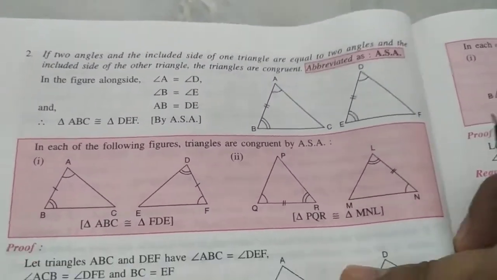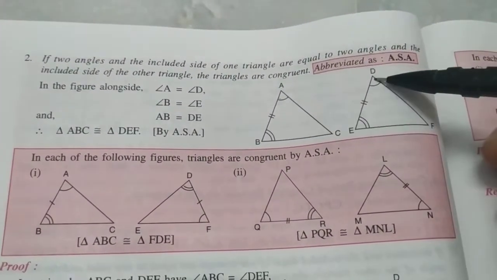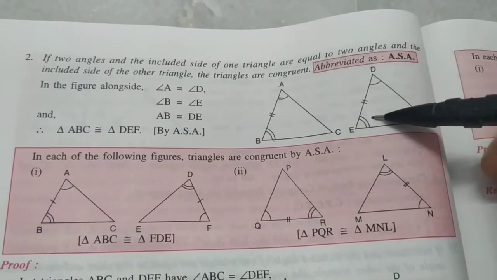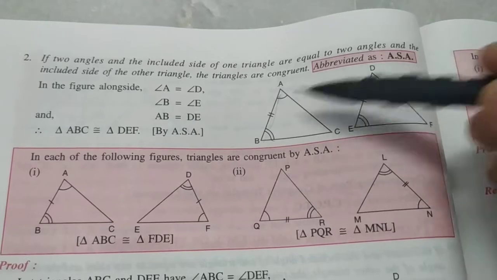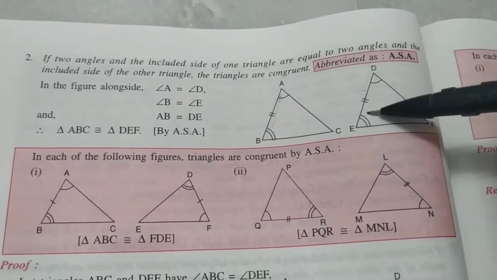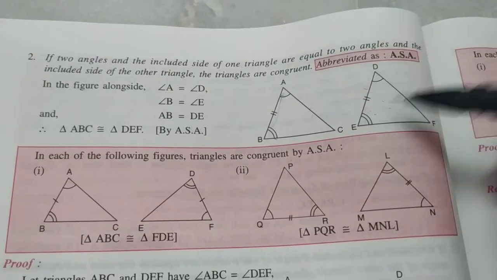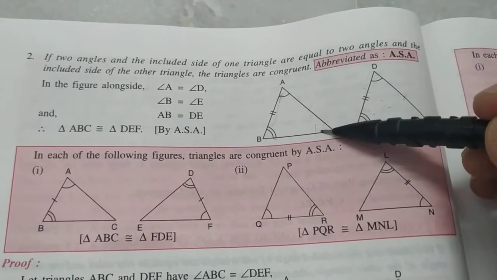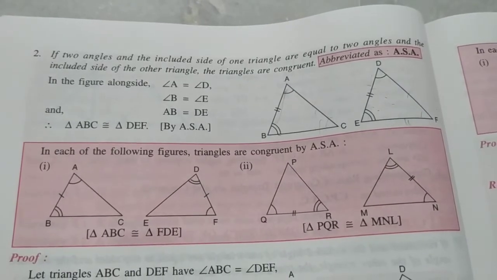The next test is the ASA test, where angle is equal to angle, angle is equal to angle, and the side between the two angles is equal. So then we can say that these two triangles are congruent. And it follows that the remaining corresponding sides and the remaining corresponding angle will also be equal by CPCT.